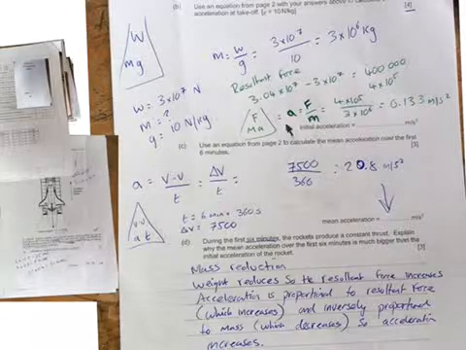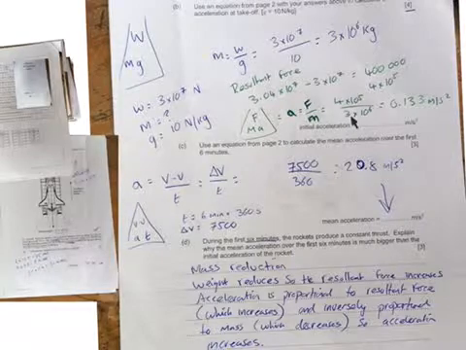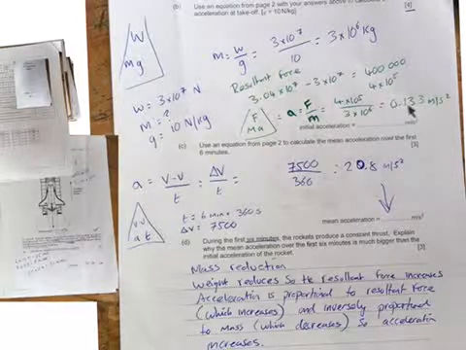And now my acceleration is going to be force over mass, so my resultant force 4 times 10 to the power 5 over my mass, which is 3 times 10 to the power 6, which I've got from there. And that's going to give me an acceleration of 0.133 meters per second squared.